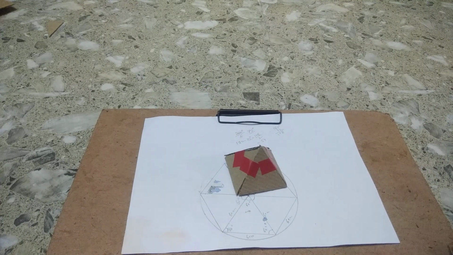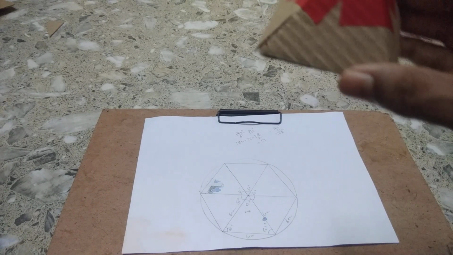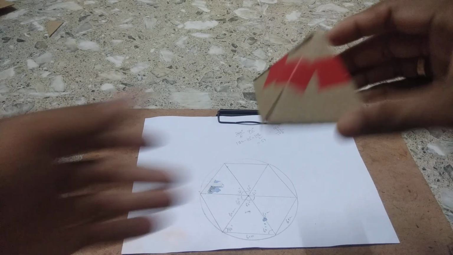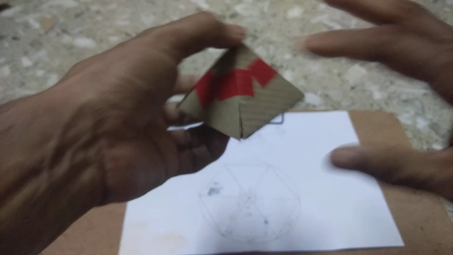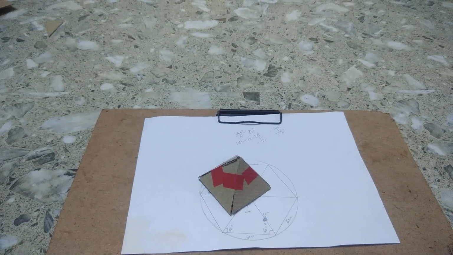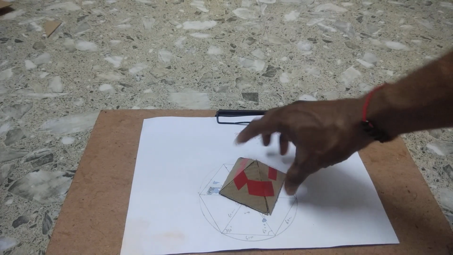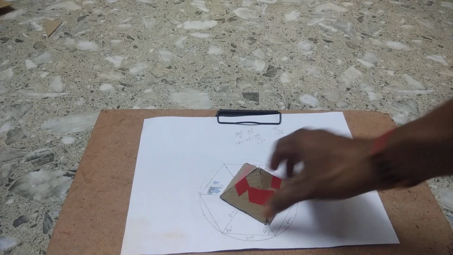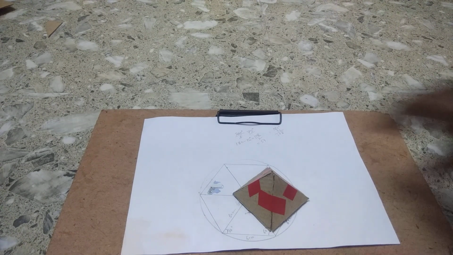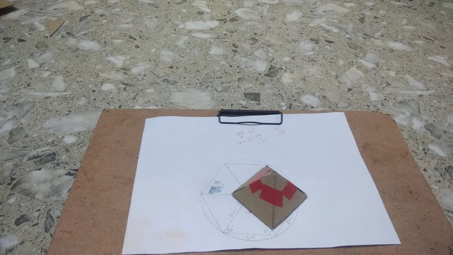Now you see again how we have made this pyramid with a square base, right? This is the pyramid with a square base. For that what we need? We need 1, 2, 3, 4 triangles and 1 square, and you can make a pyramid with a square base. You see, it is a very good pyramid with a square base. And we also found the various properties of this pyramid with a square base.